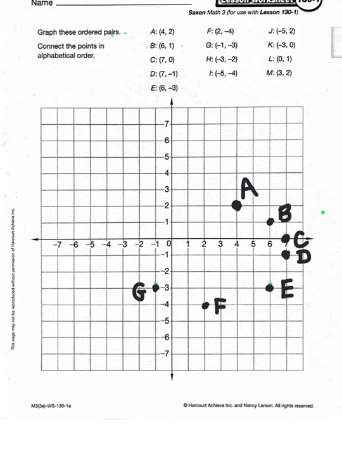Let's do H. Negative 3, negative 2, x, y. It's always x, then y. Start at 0. Always start at the origin. And then we have to go negative 3 on the x-axis, left or right. Are we going to go left or right for negative 3? That's correct. We're going left.